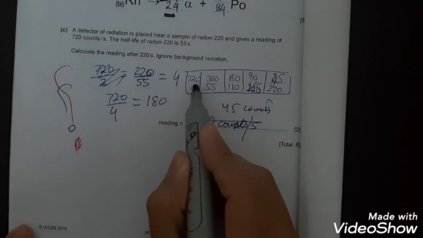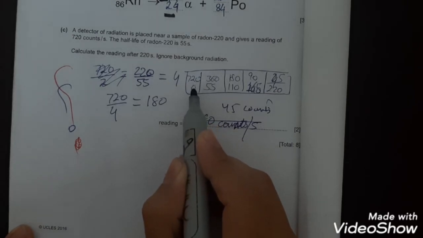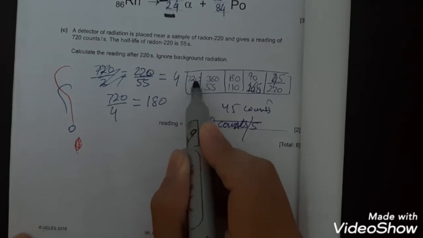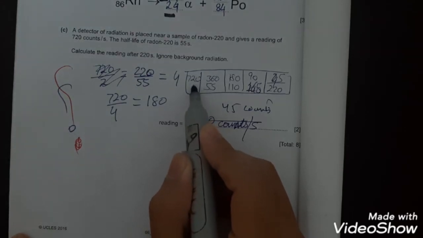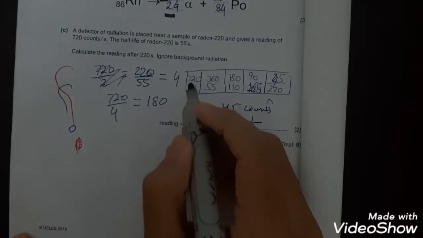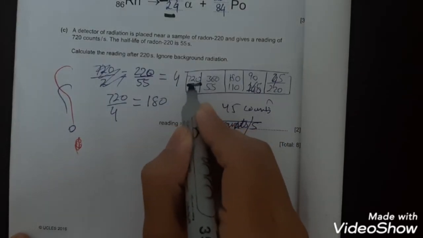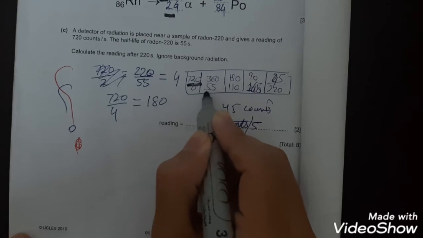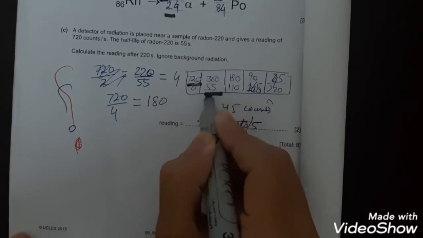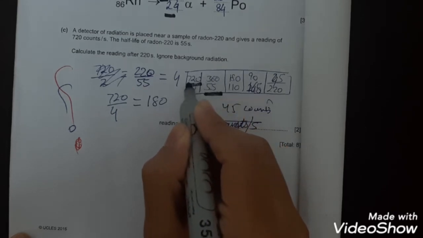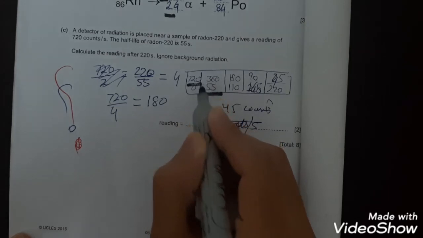So at 0 seconds, we have 720 counts per second. Then at 55 seconds, we have the half-life, which is 720 divided by 2, which is 360.